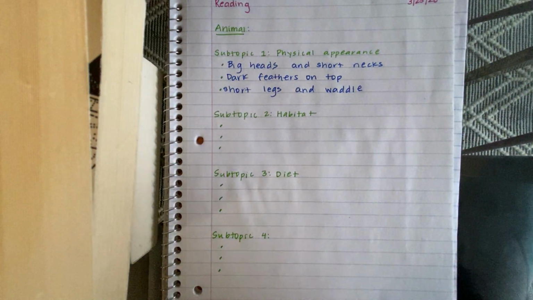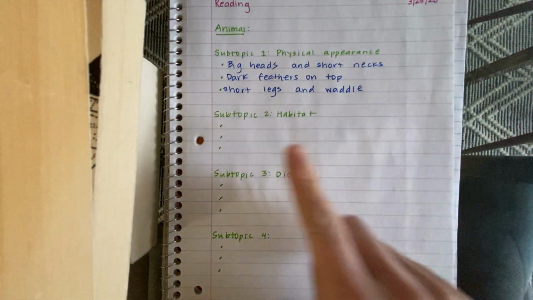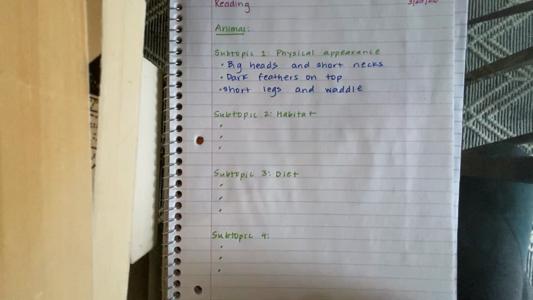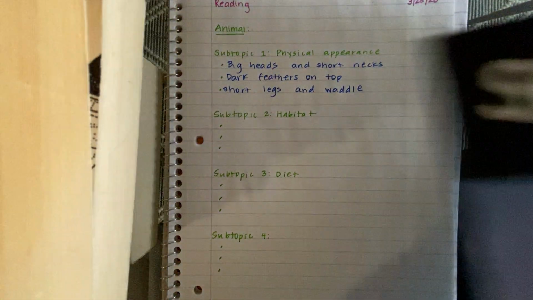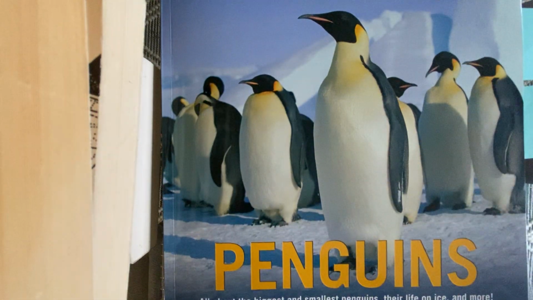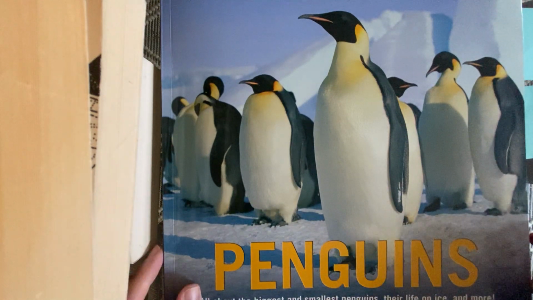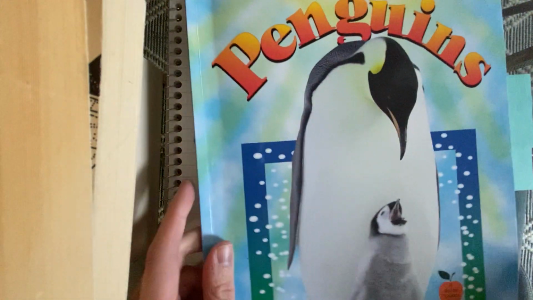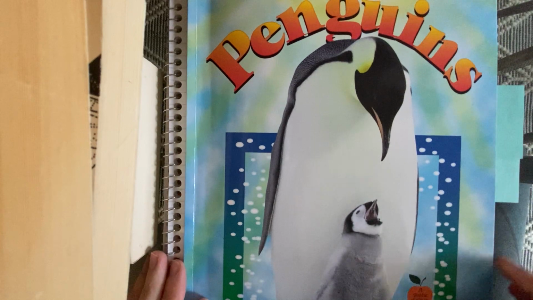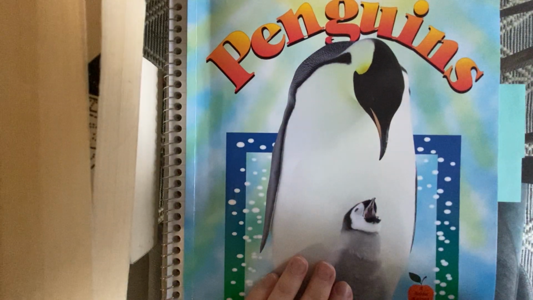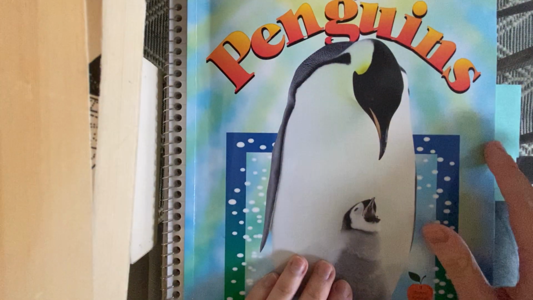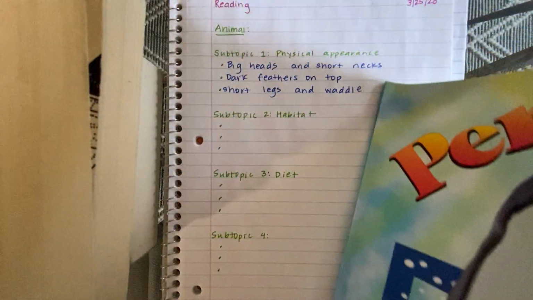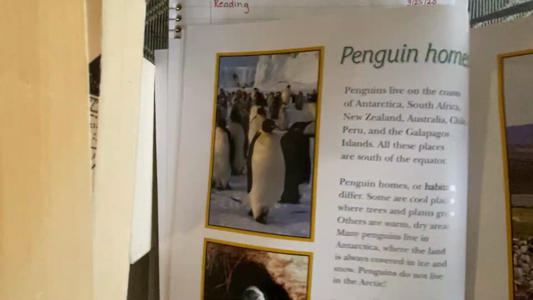Now, if I'm looking for my second subtopic, it says habitat, or where penguins live. However, I looked through this entire book and I couldn't find any information on their habitat. So what I did is I started to synthesize information. I looked at my other penguin book and I said, you know what? This actually does have information on habitat. So I turned to the page on habitat.